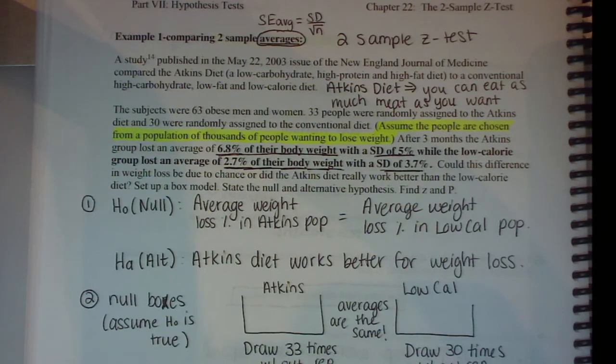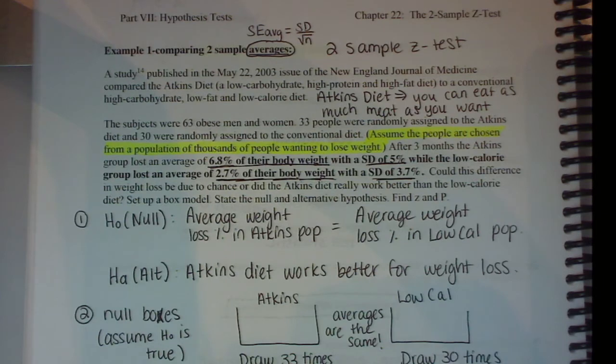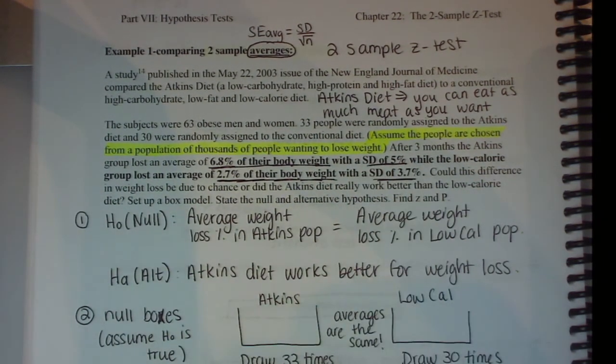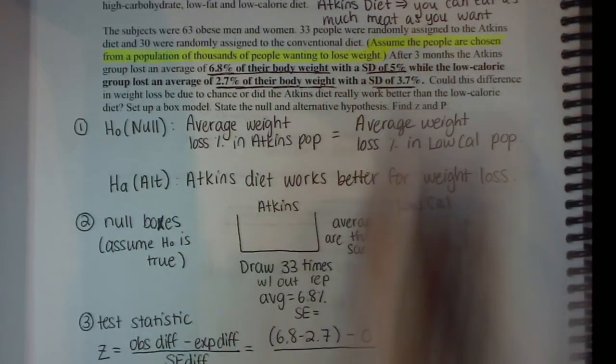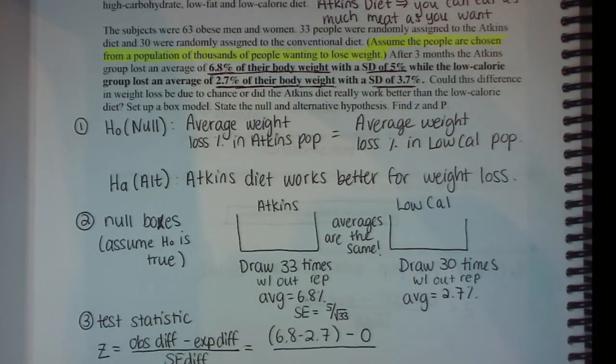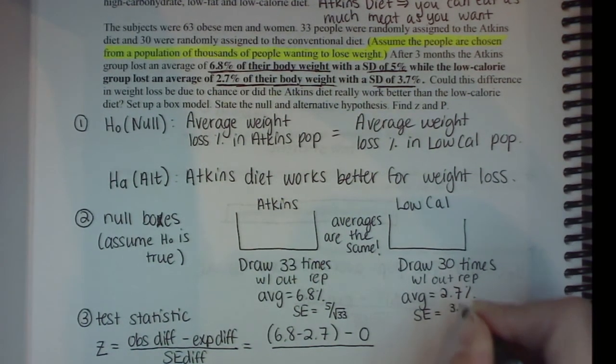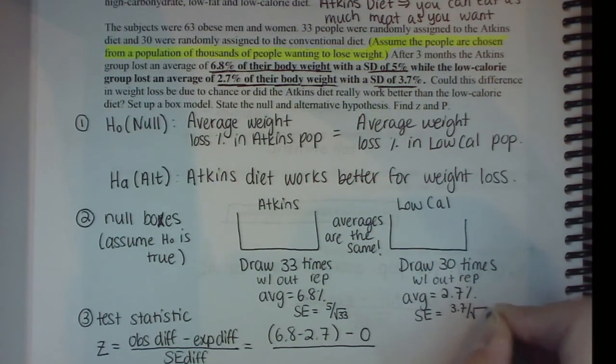It's the standard deviation of the box or the whole population. But we don't know the standard deviation of the whole population, but we do know what we got in our samples. And our sample sizes are big enough. They're bigger than 25. We don't need to worry about using the SD plus or anything like that or doing a t-test. So I can just plug in for the Atkins diet. My SD was 5 and N was 33. And then for the low-calorie diet, my SD was 3.7 and my N was 30.